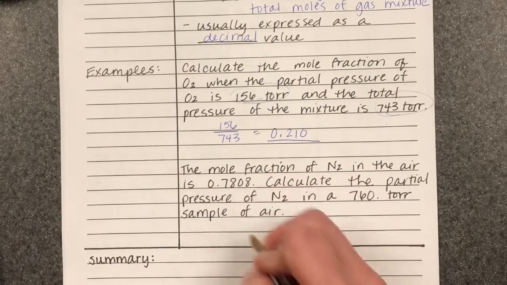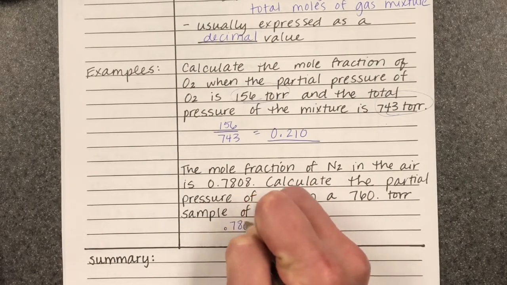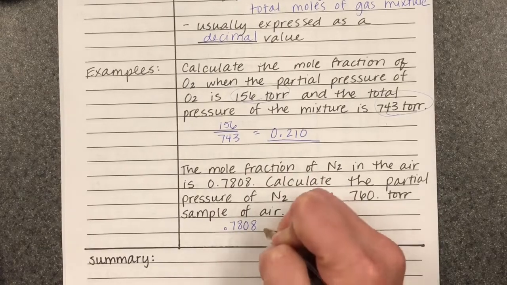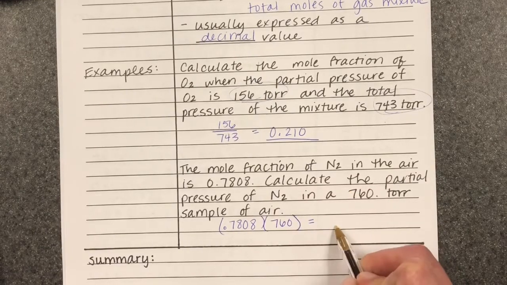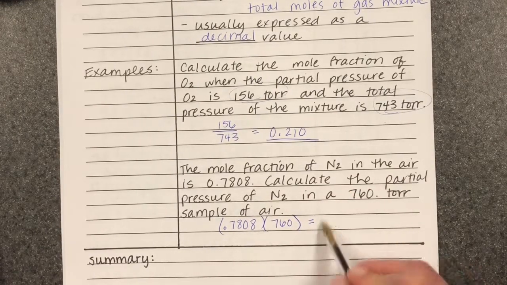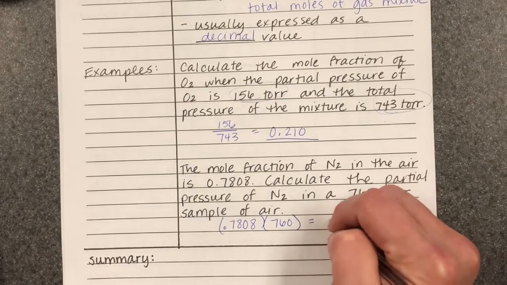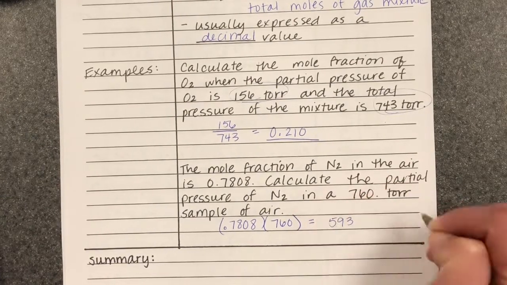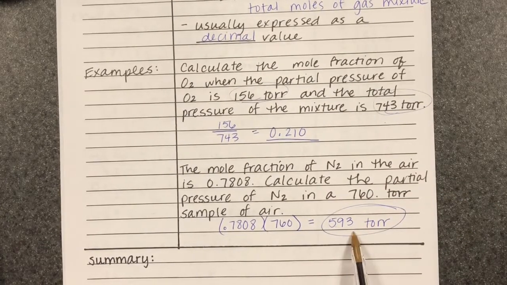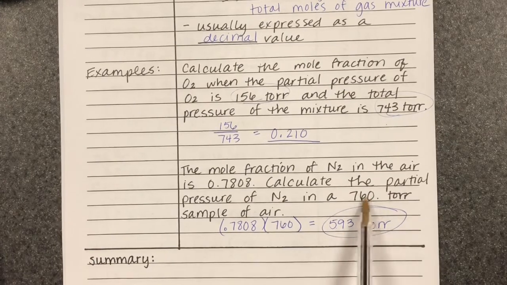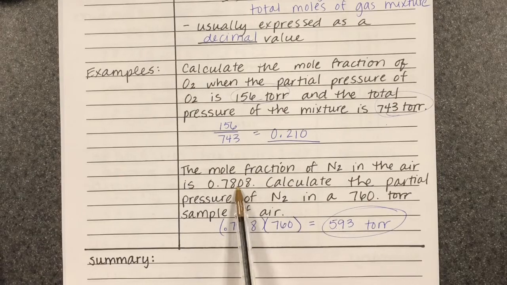So again, I can take my mole fraction, 0.7808, and I can multiply that by the total, 760. And what I'll get when I multiply this product will end up being the partial pressure of nitrogen. So 0.7808 times 760 gives me about 593 torr. So that would be the partial pressure of nitrogen in the air. So one more time, if you have a total already and you have a mole fraction, you can multiply them to figure out the partial pressure, okay?